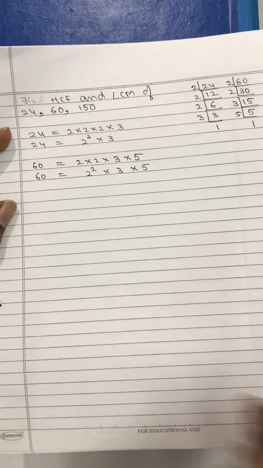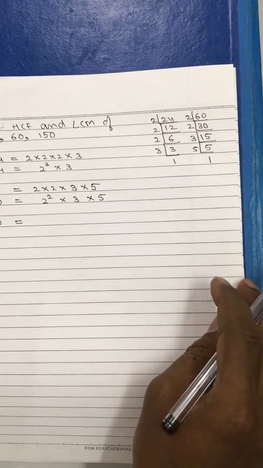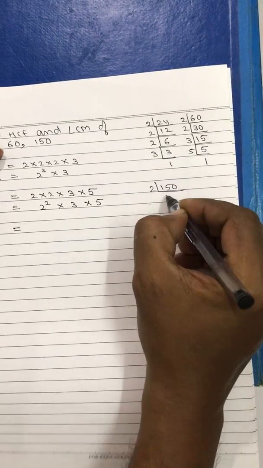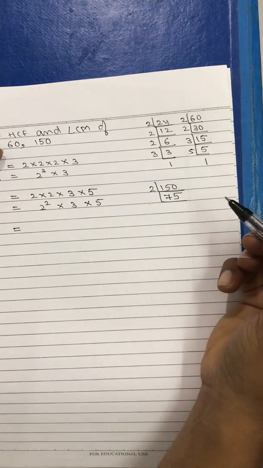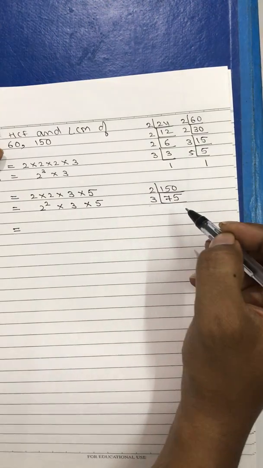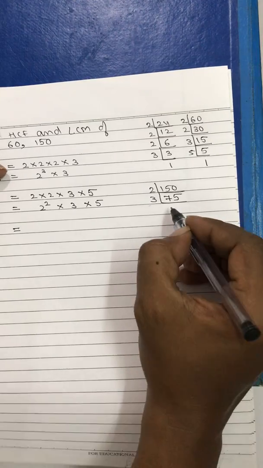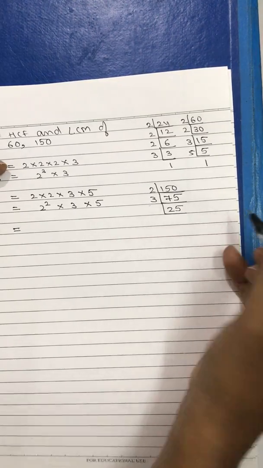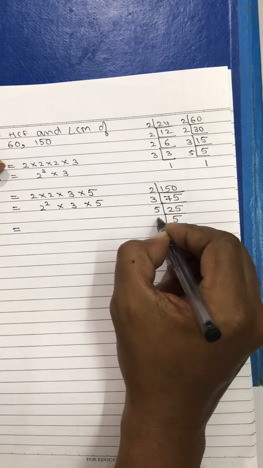Going to 150. If I factorize 150, 2 75s are 150. Now 75 will be divided by 3: 7 plus 5 is 12, and 12 is divisible by 3, so definitely 3 will be dividing 75 also. 3 2s are 6, 3 25s are 75. Now 25 will not be divisible by 3; 5 5s are 25, 5 1s are 5.